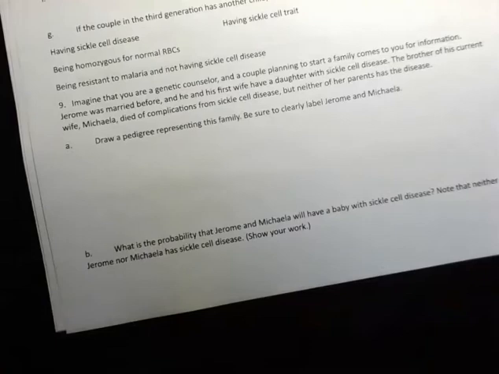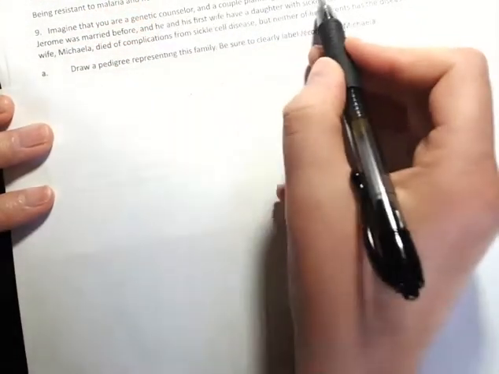I'm going to go and do this one with you too, this pedigree. So up here we were interpreting them, and here we are going to draw one. These are kind of fun too. So imagine you're a genetic counselor and a couple is planning to start a family, and they come to you for information. So Jerome was married before, and they have a daughter with sickle cell disease. We're going to assume that he does not have the disease.